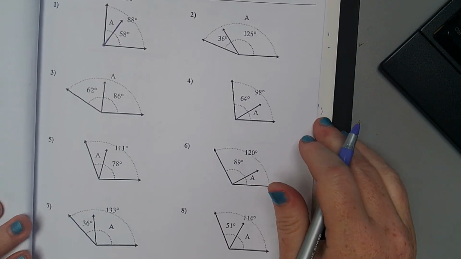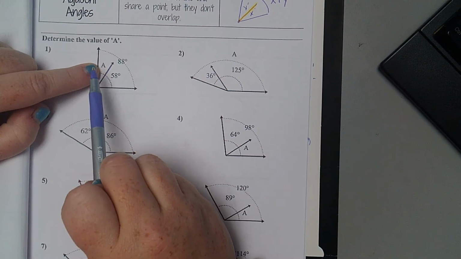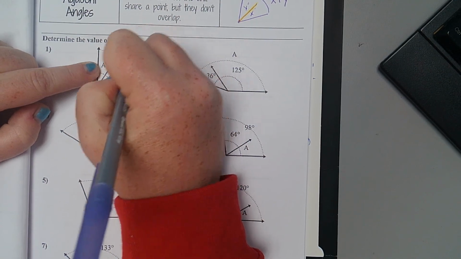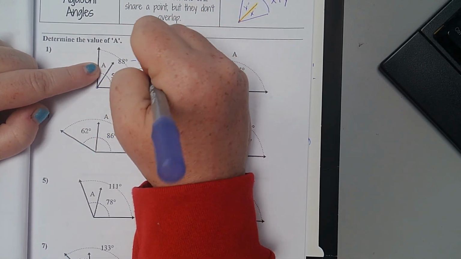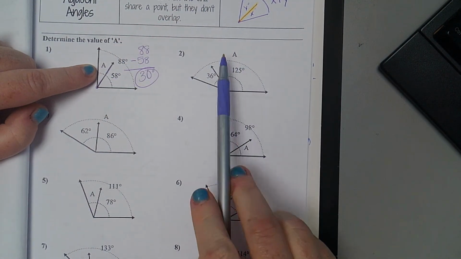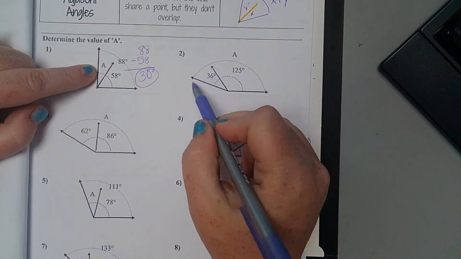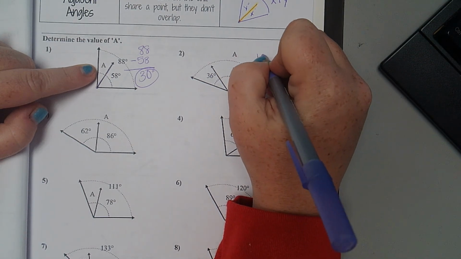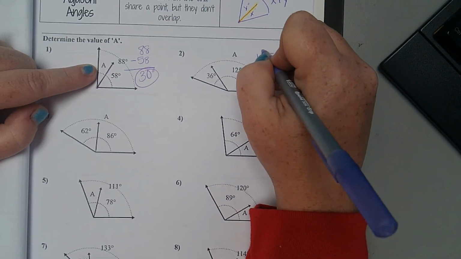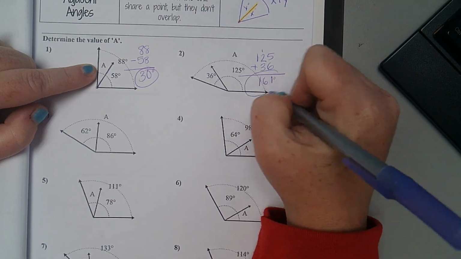So on these ones, you're looking for something different each time. So this one, you're looking for the missing angle. When you look for a missing angle, you subtract. So we have 88 minus 58. 8 minus 8 is 0. 8 minus 5 is 3. So A is 30 degrees. For number 2, you're looking for the total from one side all the way to the other. Total means you add. So 125 plus 36. 5 plus 6 is 11. Carry your 1. 1, 2, 3, 4, 5, 6. And your 1. 161 degrees.